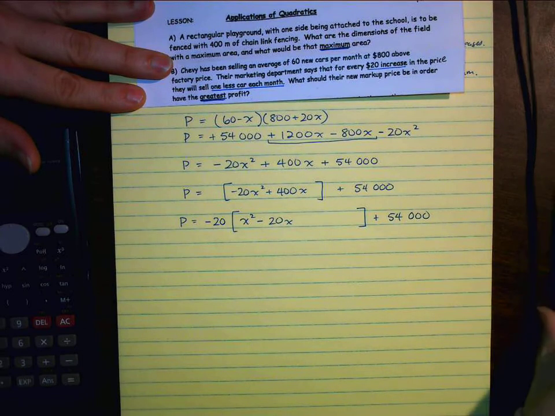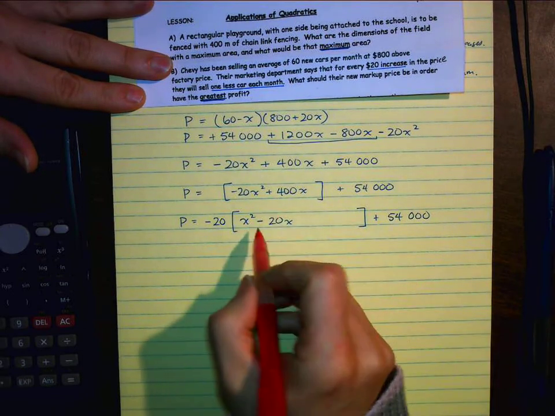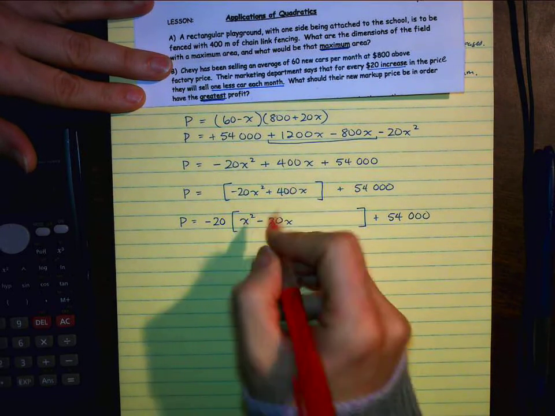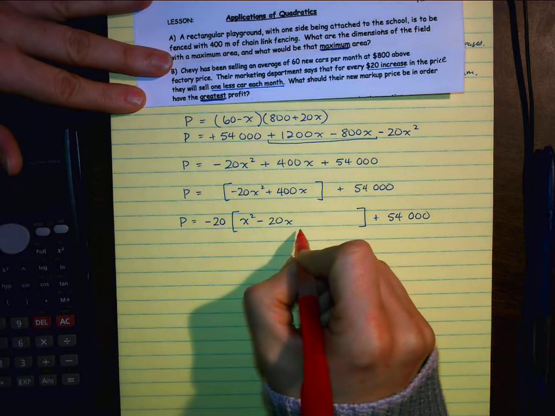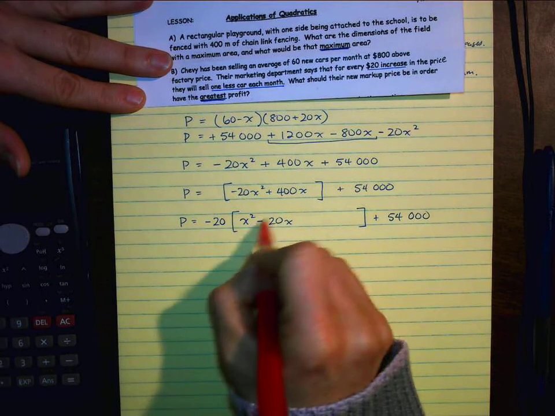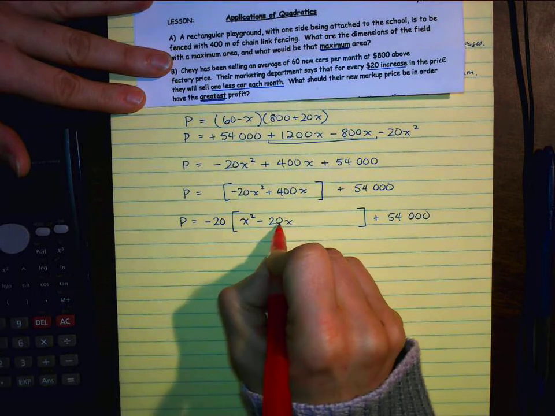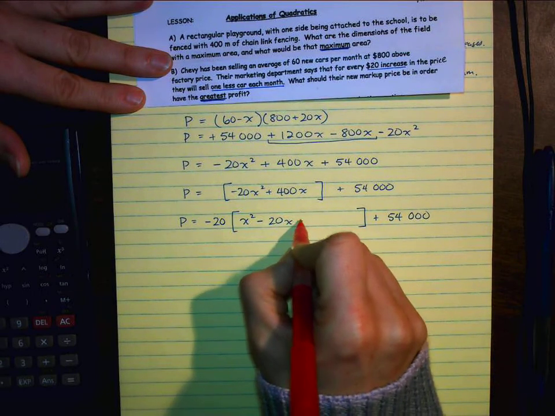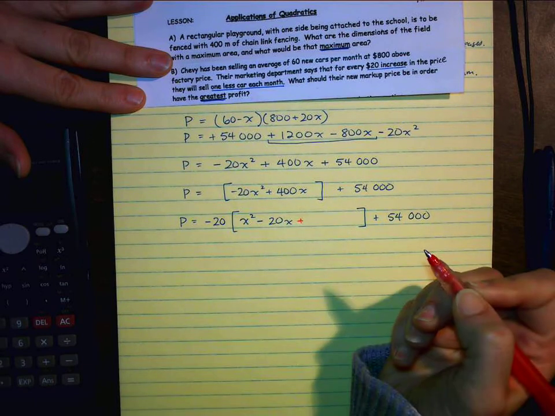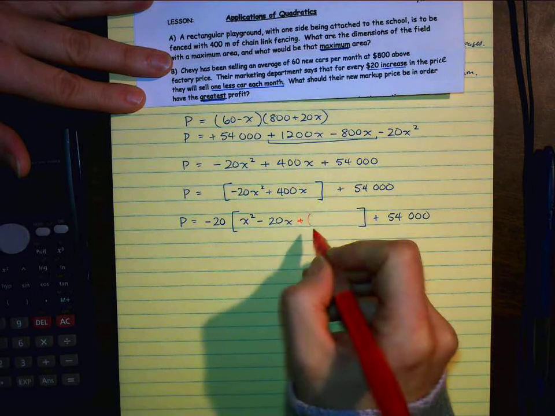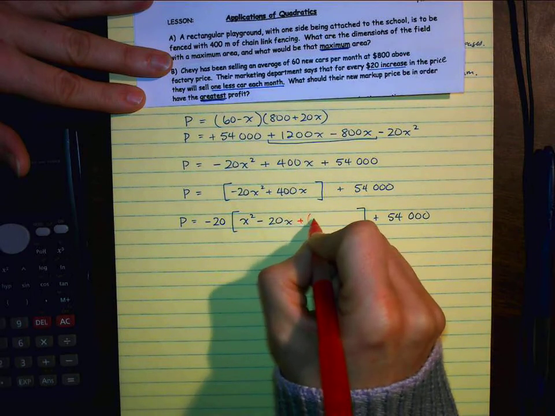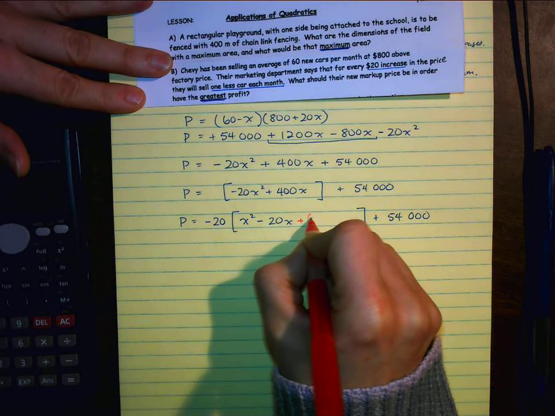So now this is where we need to complete the square. I want what's in the square brackets not to change, but I want to fix it so that it is a complete square. So I take this number and I'm going to divide by 2. For a perfect square, this will always be a positive. Negative 20 divided by 2 is going to be negative 10.